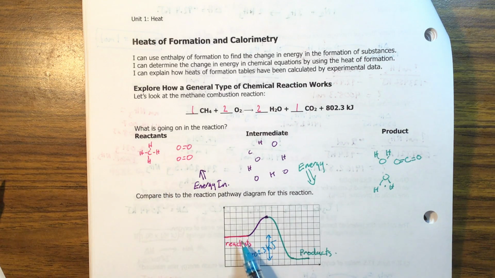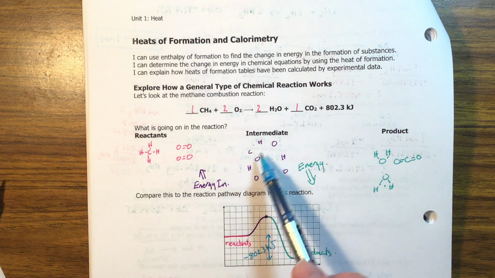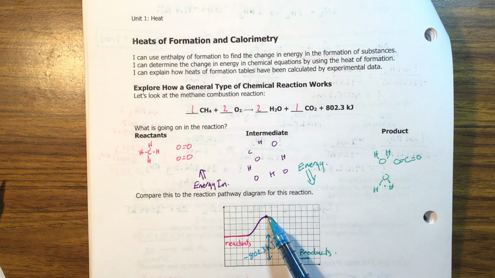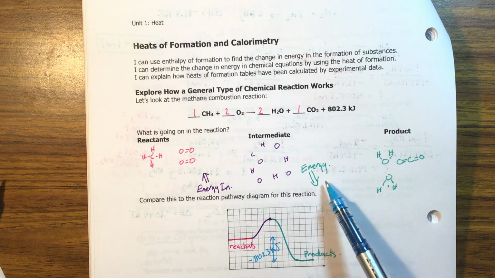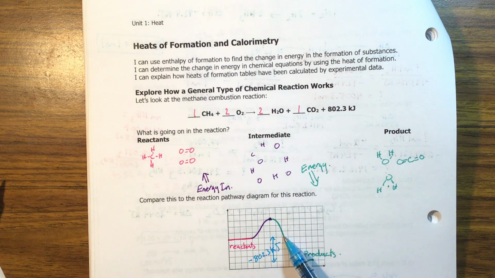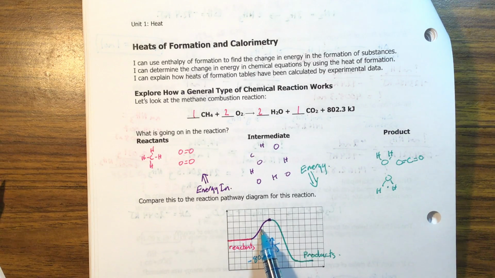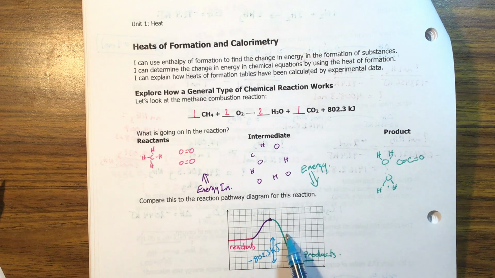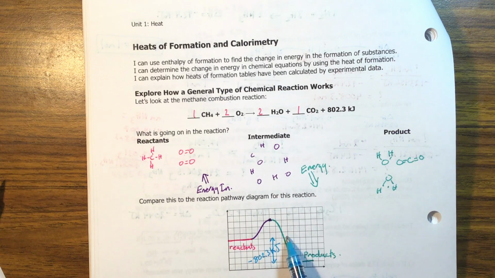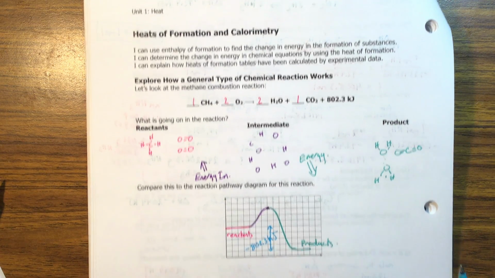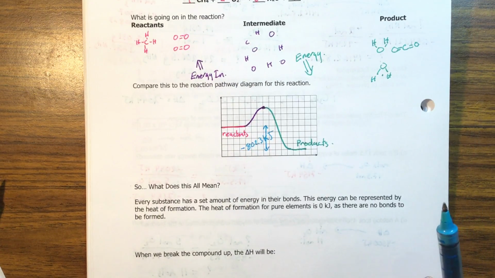So we start off with our reactants, put some energy in, break them up to get our activated complex, then energy starts leaving as our products are formed. Breaking apart chemical bonds takes energy. It's an endothermic process. Forming new bonds releases energy to the environment. It's an exothermic process.